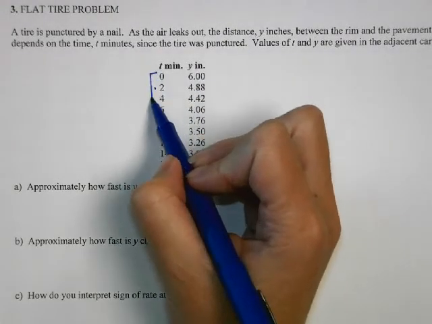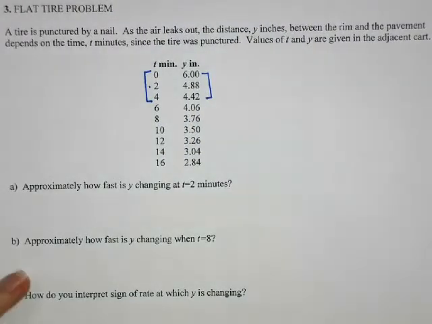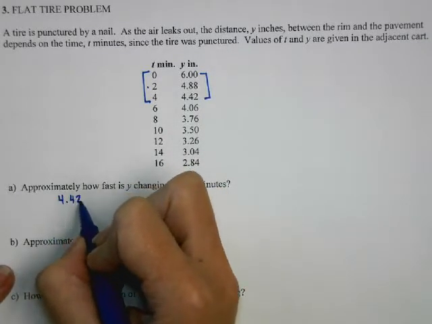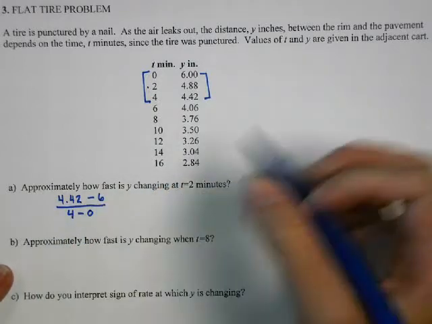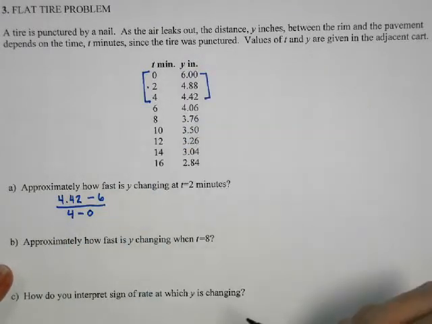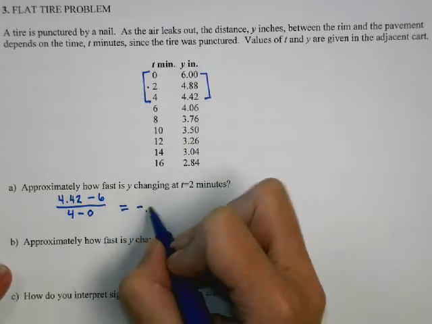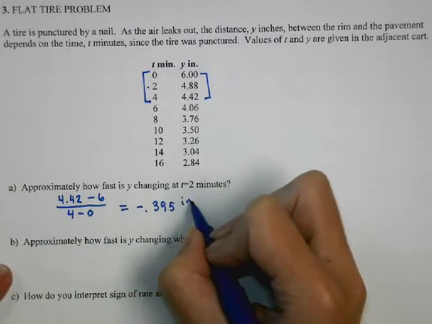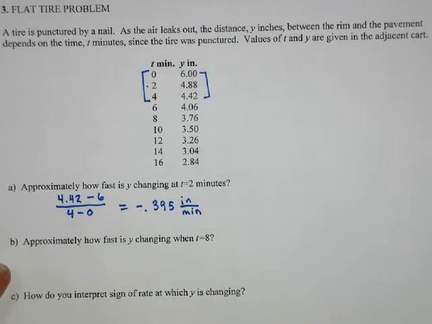So what I'm going to do is pick the times surrounding 2. So I'm going to do 4.42 minus 6 over 4 minus 0. So it's just this point minus this point that gives me my rate of change. So this gives me about negative 0.395. The units here are inches. The units here are minutes. So negative 3.95 inches per minute.